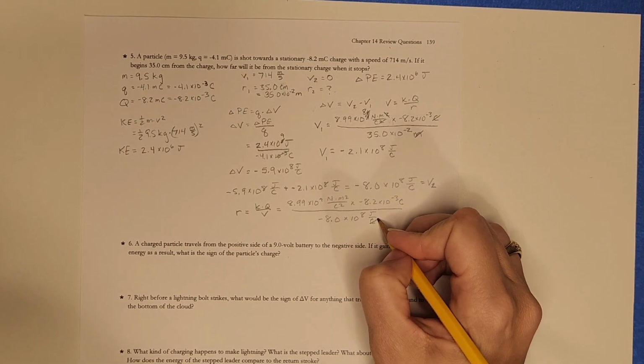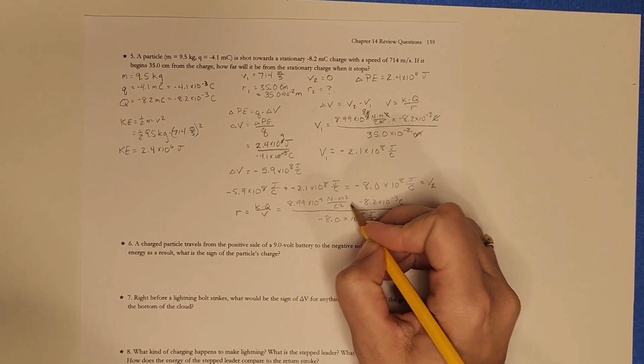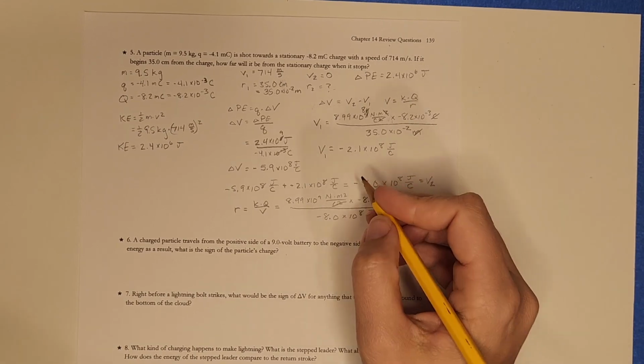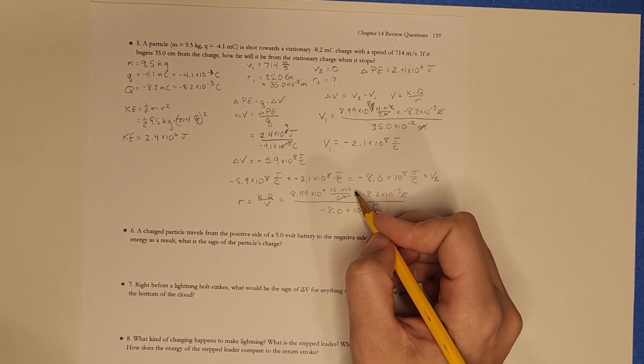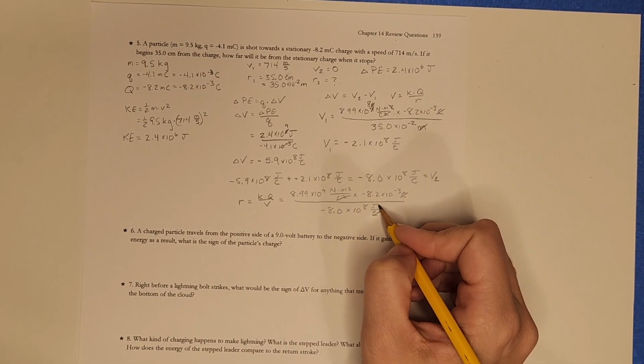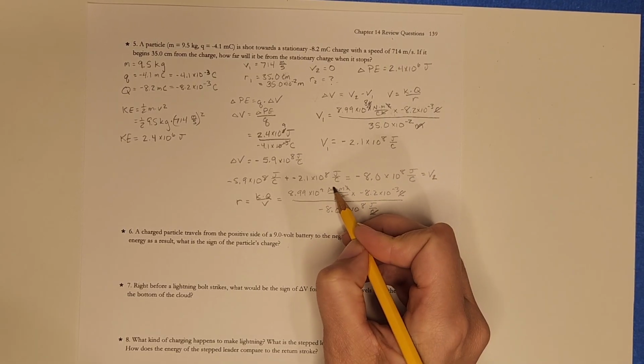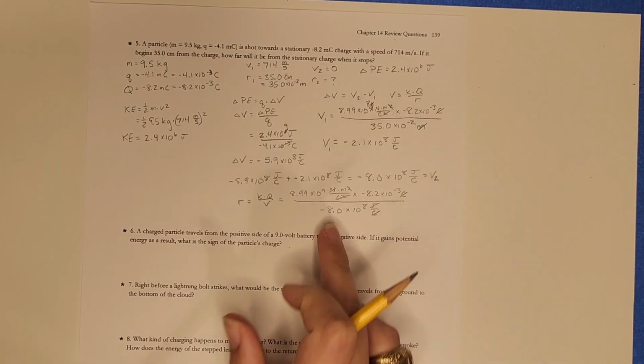Okay, so let's make sure we end up with meters because we are trying to get a radius. All right, we have coulombs, and coulombs cancels with those coulombs. We have newtons times meters, which is the same as joules. So we take off one of the meters and the newtons and the joules, and that cancels.